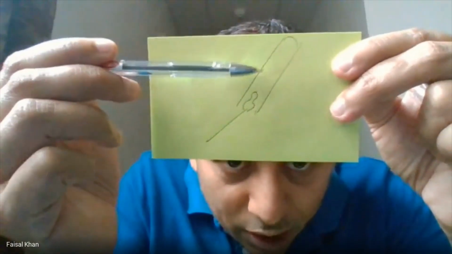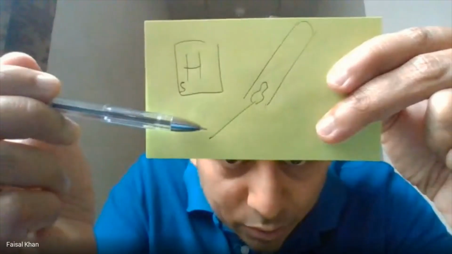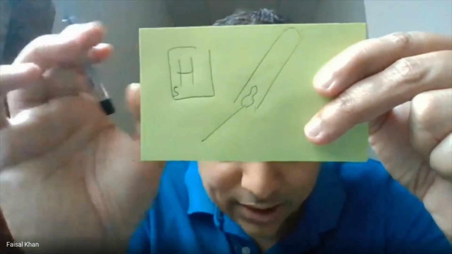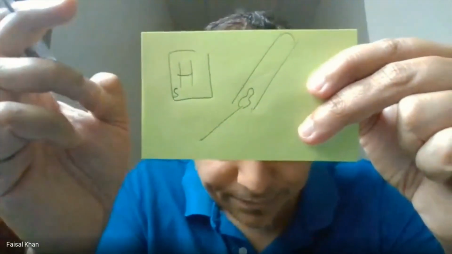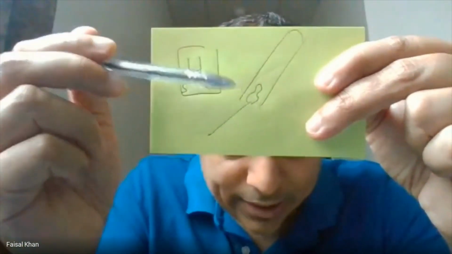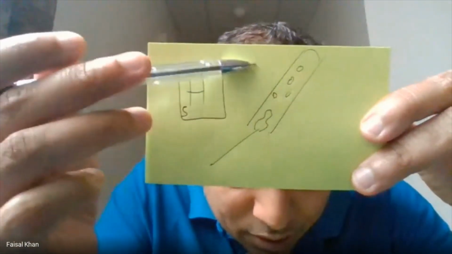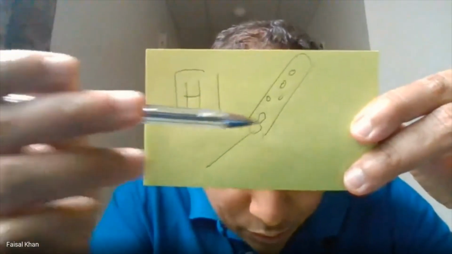So this would be for hydrogen, okay? And what you would have is a lighted splint. So that would be the chemical test. And then what you would expect is colorless water droplets forming on the inside of the test tube because it's a combustion reaction, so the hydrogen forms water.